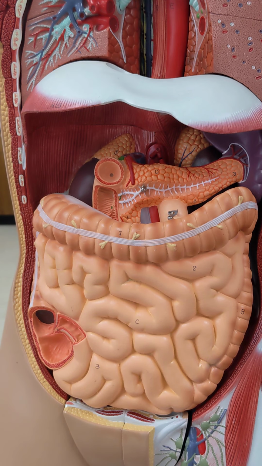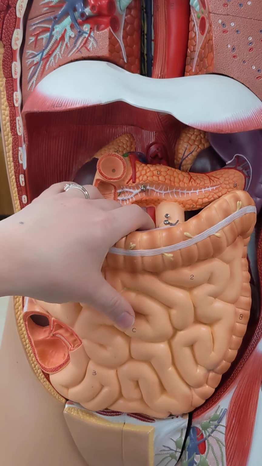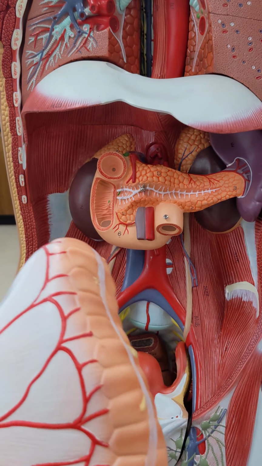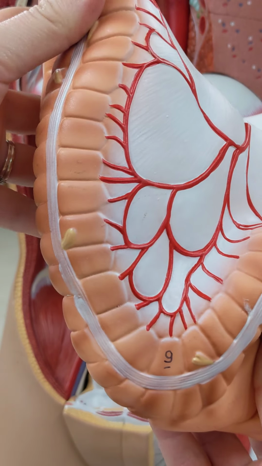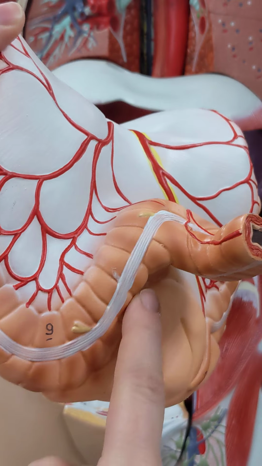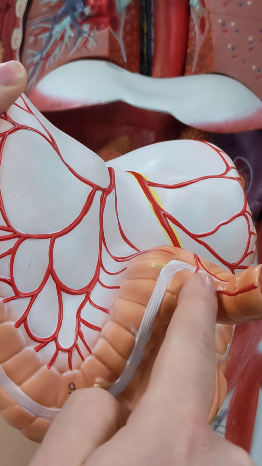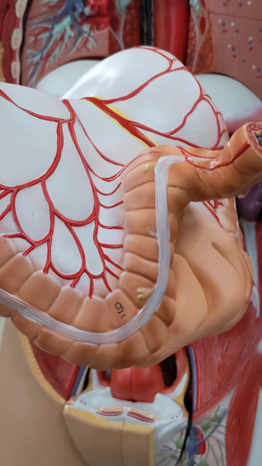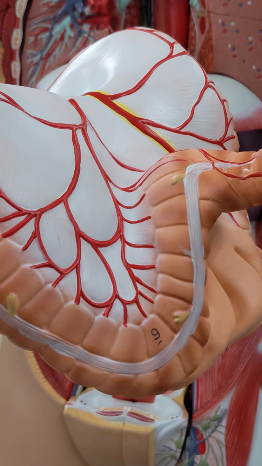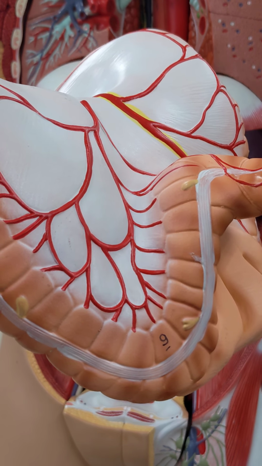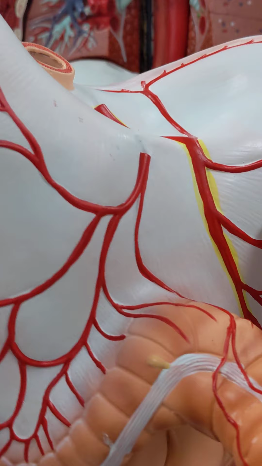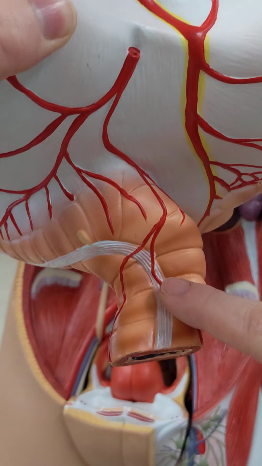And the next one is a little hard to see without taking this back out, so we're going to take it out again. So we can see here that after it descends, it starts to make this curl and kind of goes up in. So you have this almost S shape that you can see here. So that is your sigmoid colon. After the sigmoid colon, you're going to keep going in, and you'll notice this curls down and around.